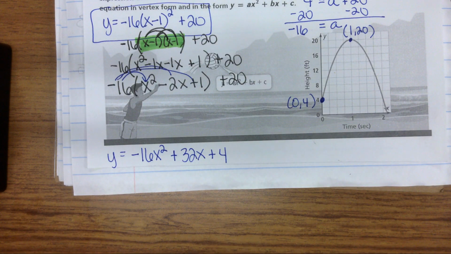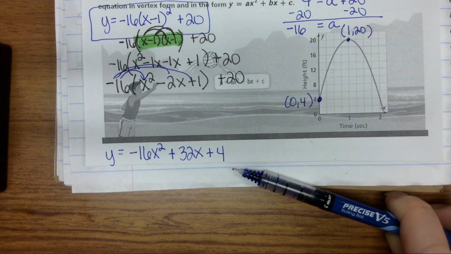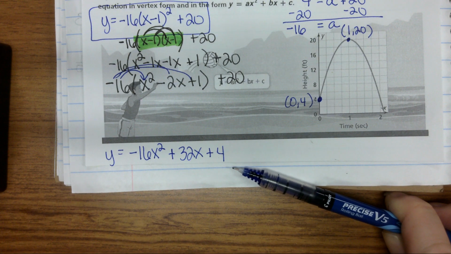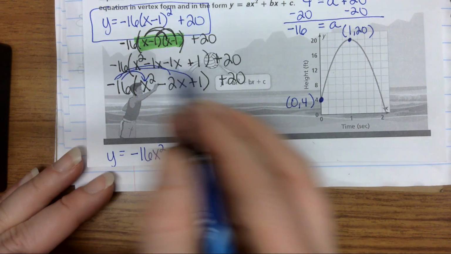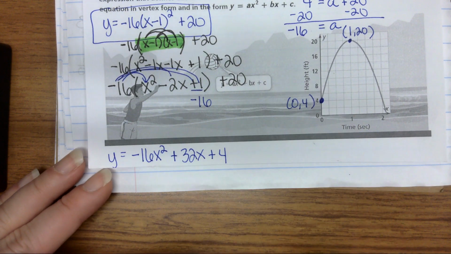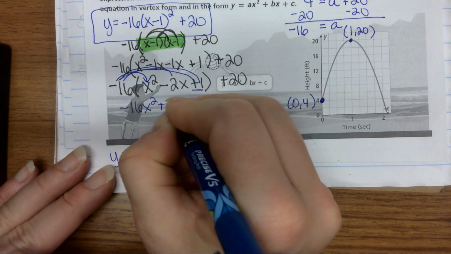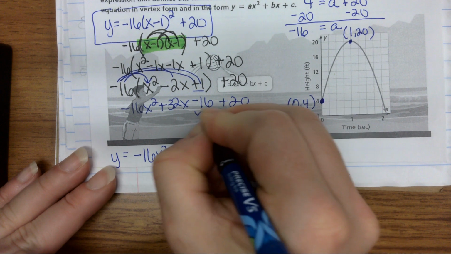So tomorrow we're going to start talking about this form more. That standard form. Okay, you want me to write it in between. This, I distribute it. But then I had a plus 20 on the end, so I put those together. Okay?